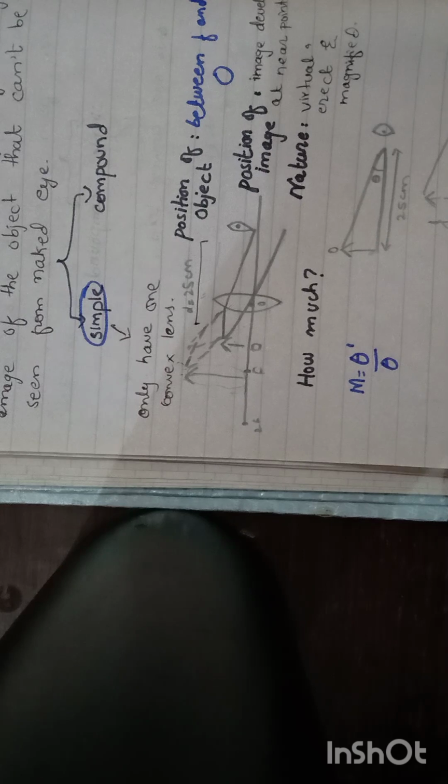Let's draw another. This is the lens, convex lens, and here is the human eye.